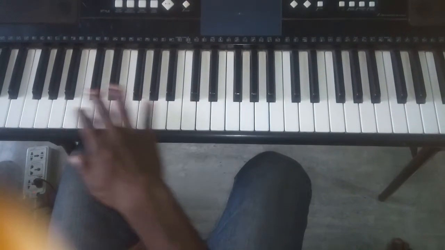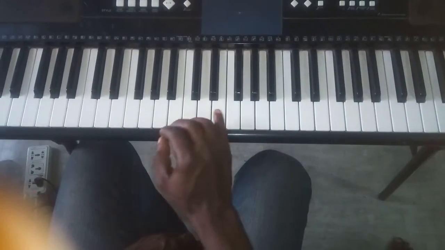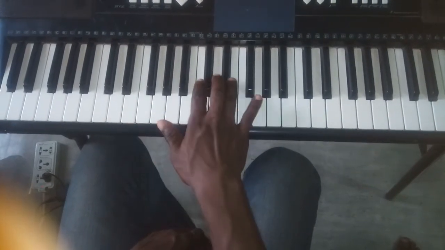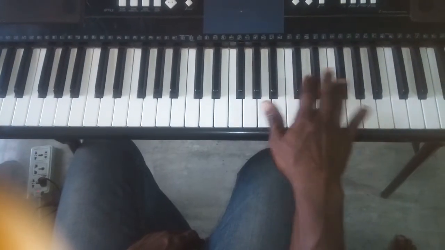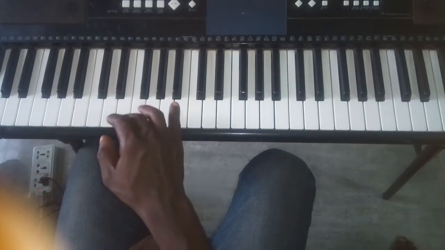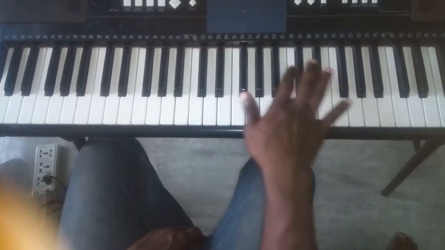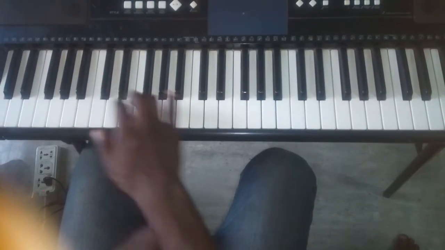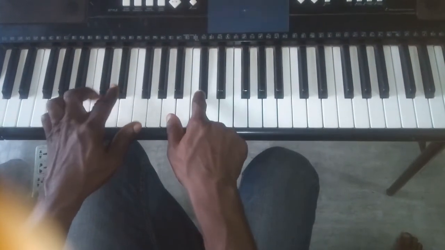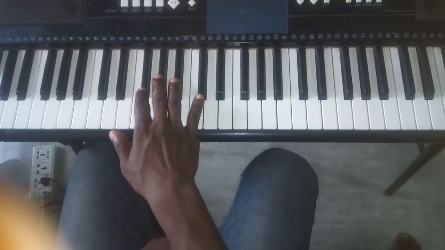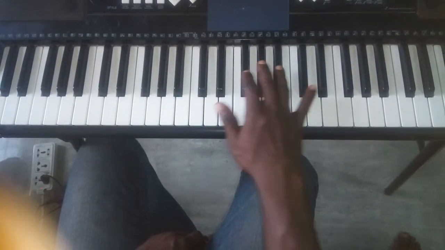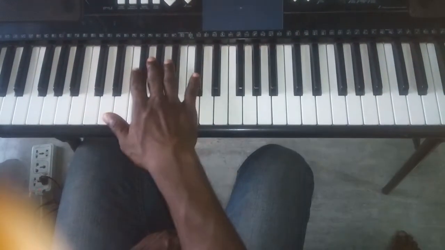Now let's start with the black keys. They have been arranged in threes, twos, threes, twos, threes, twos. Now the ones that are arranged in twos are all the same. This and this are the same. This and this are the same. Now the ones arranged in threes are also the same. It's just a replication of those keys.